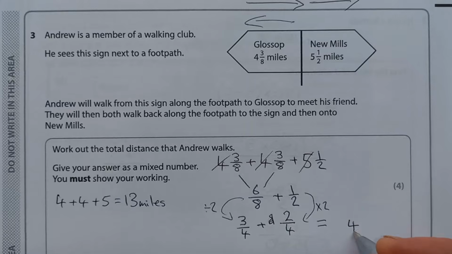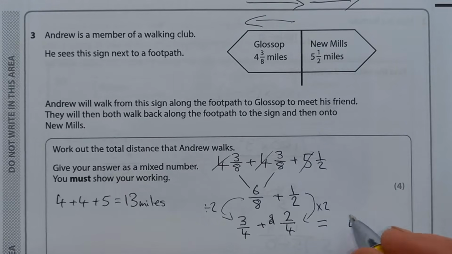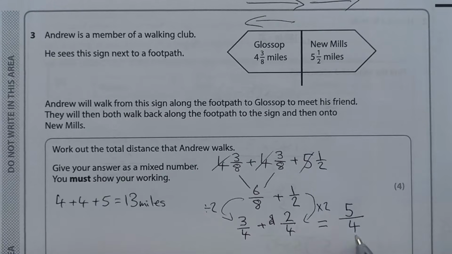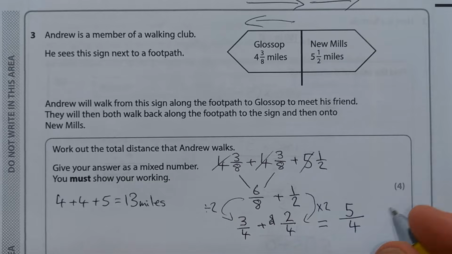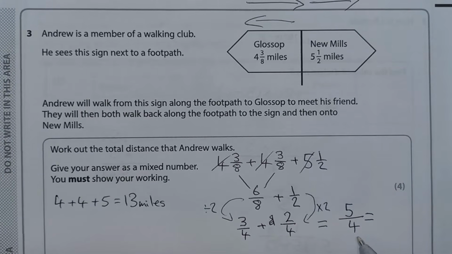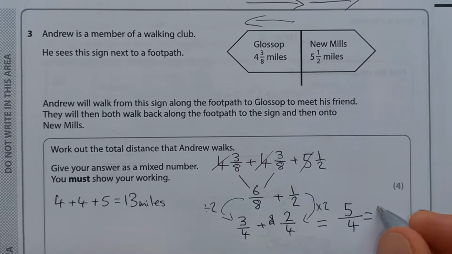So that means the denominator in the answer will be the same as 4. 3 plus 2 is 5. Right, well, this is a top-heavy or an improper fraction. So let's turn it into a mixed number. Well, 5 divided by 4. So how many times does 4 go into 5? Well, once, and 1 left over.